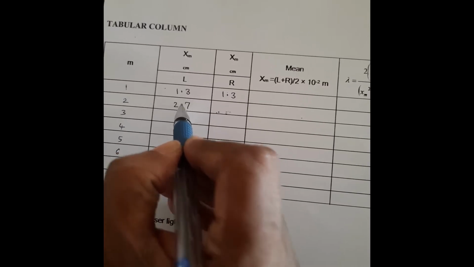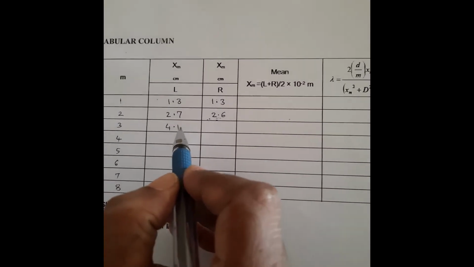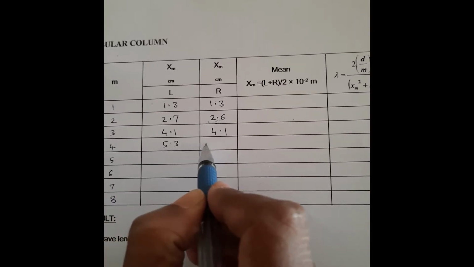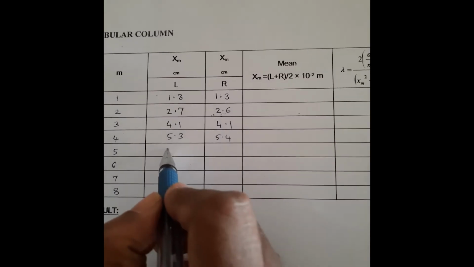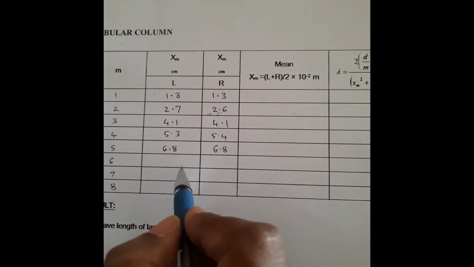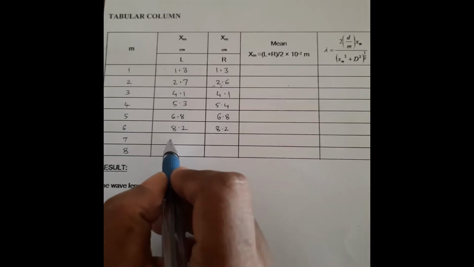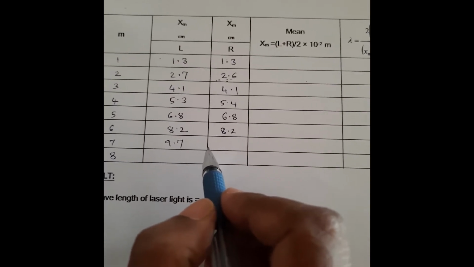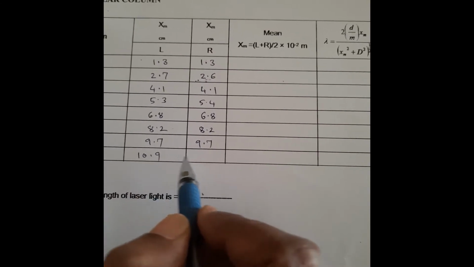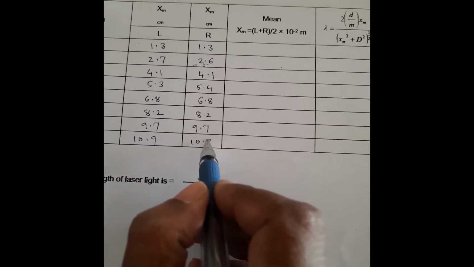2.7 for the second spot, and 2.6 towards the right side, 4.1, 4.1, 5.3, 5.4, 6.8, 6.8, and 8.2, 8.2 towards the right side, and 9.7 towards the left side for the 7th spot, and 9.7 towards the right side, and finally 10.9 towards the left side for the 8th spot, and 10.8 towards the right side for spot number 8.